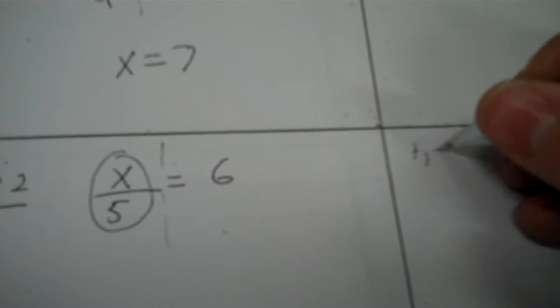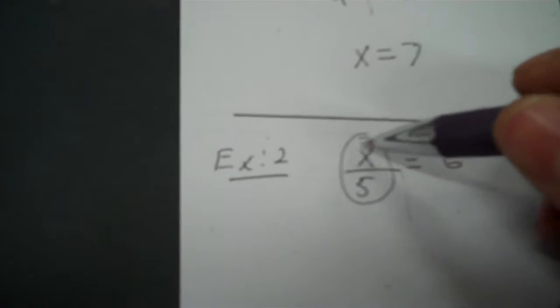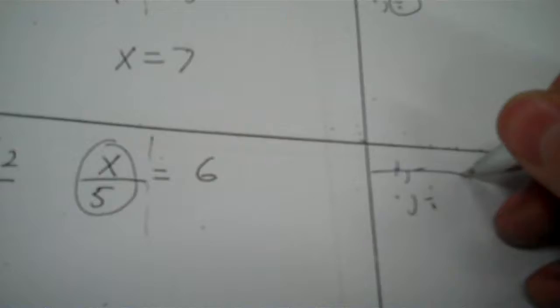Okay, example 2, solving for x, okay? Now again, remember, always circle either your multiplier or your divider. This time I have a divider. So make my wall. And again, plus, minus, times, divide. But again, I don't have to do the addition or subtraction because there's not a number outside the x divided by 5. So get that out.